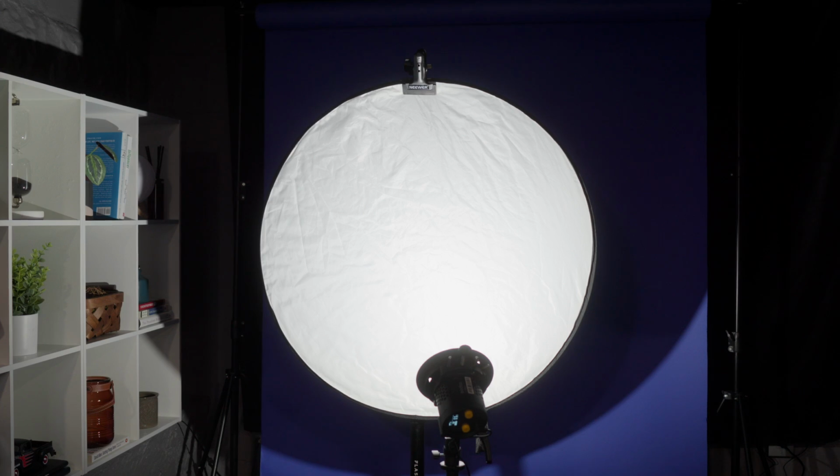So in this setup, I'm using a 32-inch reflector with the Godox ML60Bi pointing at it from a low angle and reflecting that light back on my face. Now this is a relatively small bounce modifier, and you can see that there are a couple of areas where the shadows aren't as soft as they could be. If you use a larger modifier with a more powerful light, you can actually get much, much softer shadows.